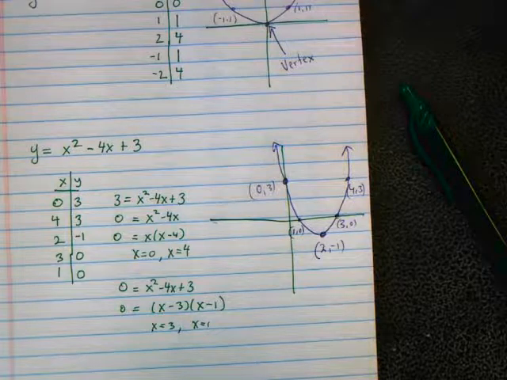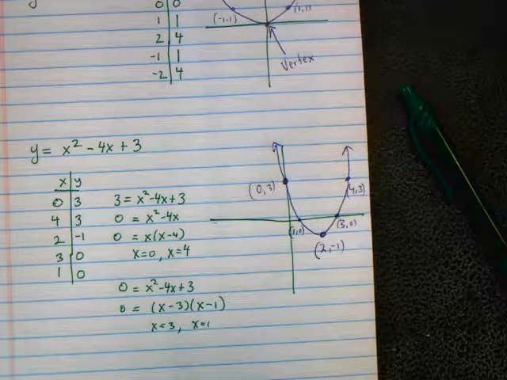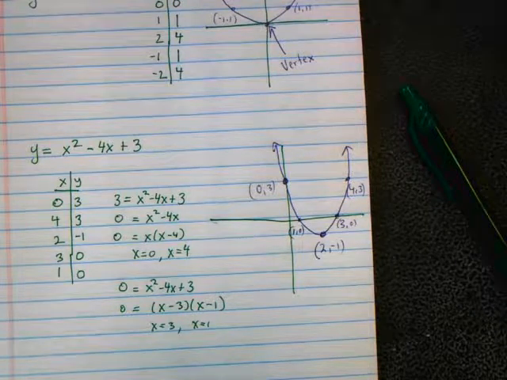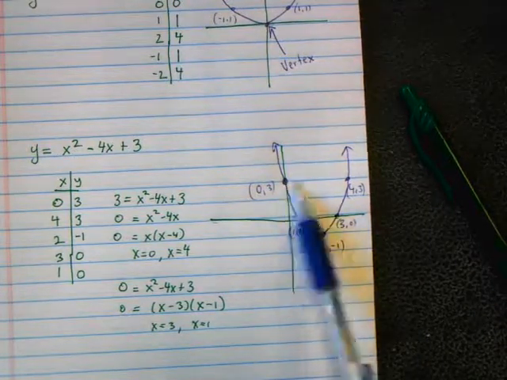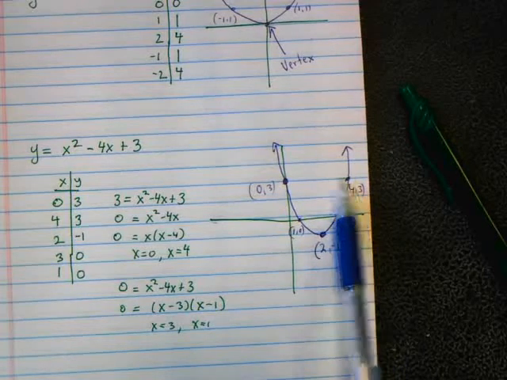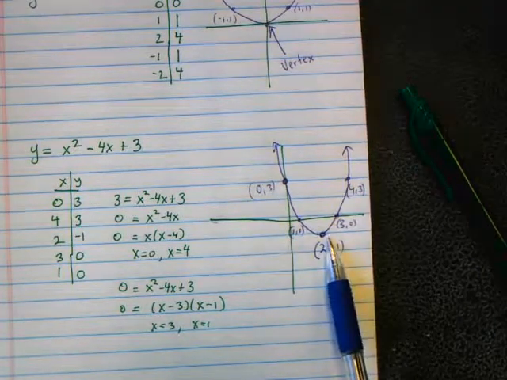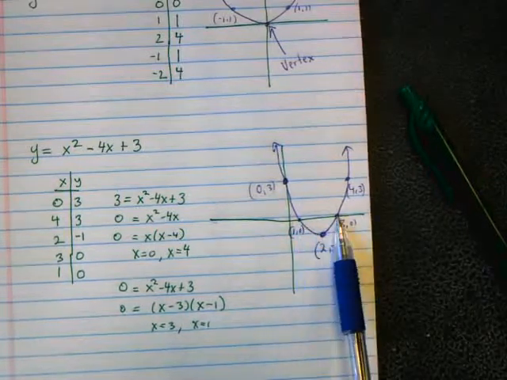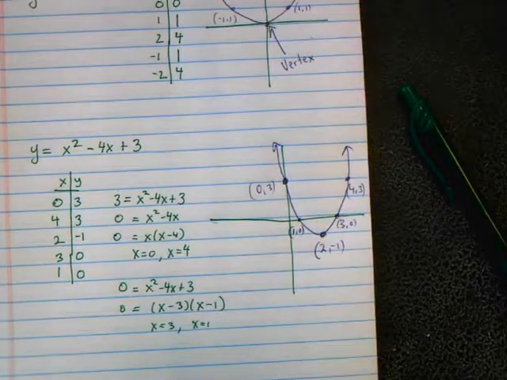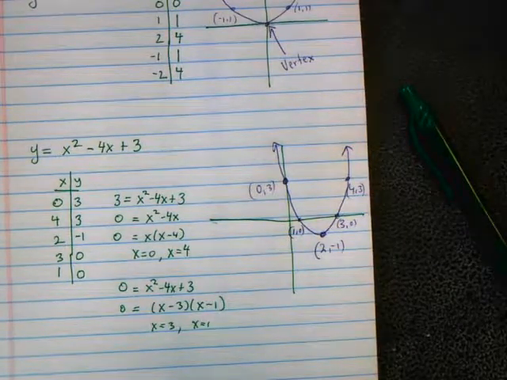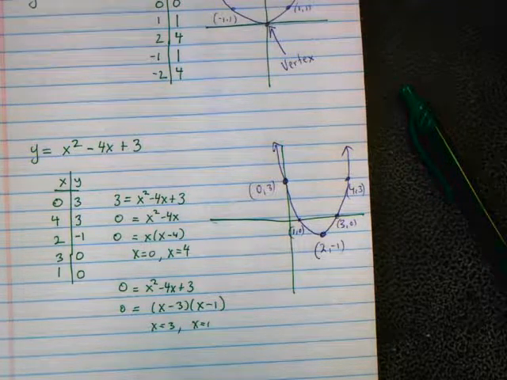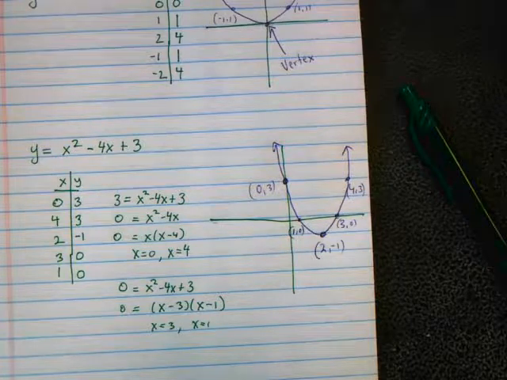So that's the kind of work I'm going to expect to see when you're asked to graph a parabola. I'm going to expect to see that first you find the y-intercept and then you find its other point at the same height. That will allow you to find the vertex, halfway in between. And then you'll find the x-intercepts. Now, we'll see here in just a second, the x-intercepts don't always come out to be such nice numbers. Quite often they're not going to be nice. And we'll deal with that. We'll do the best we can.